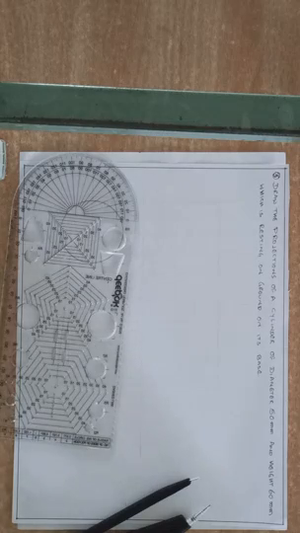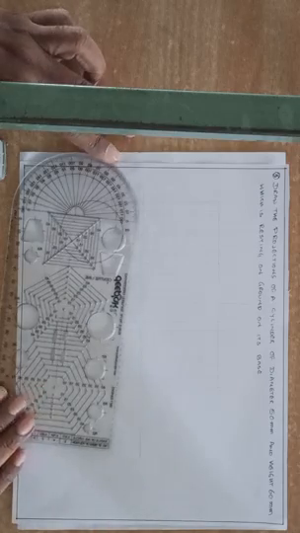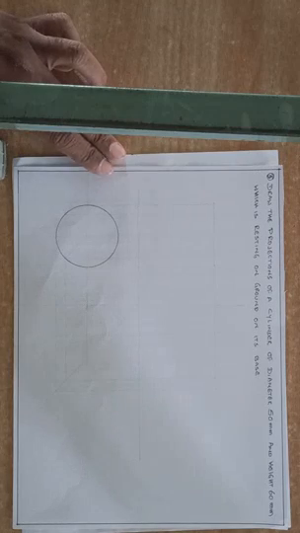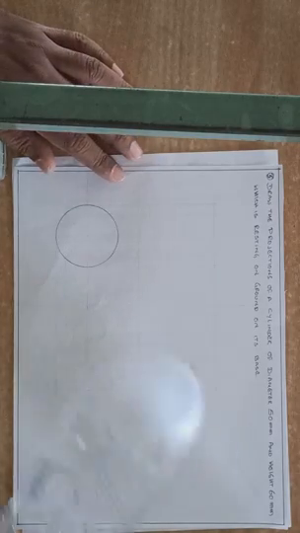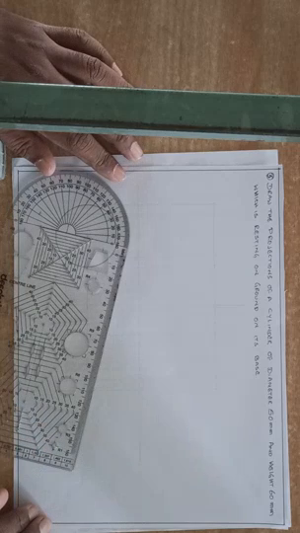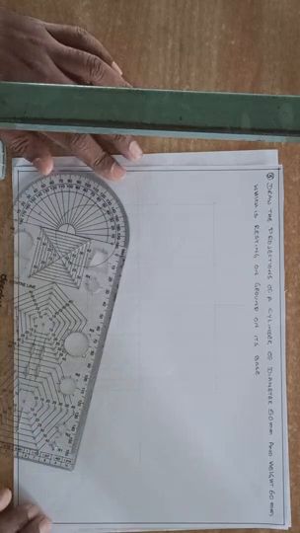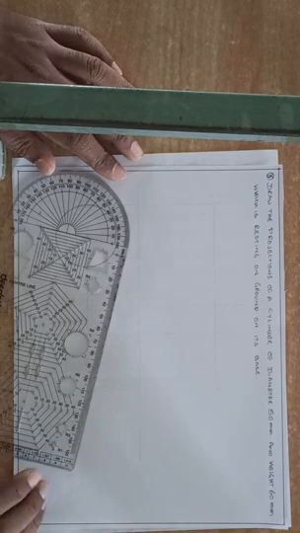So, in the previous session, we have seen the construction of prism and pyramid when the axis is perpendicular to HP. Now in this session, we will see the construction of a cylinder and a cone when the axis is perpendicular to HP.